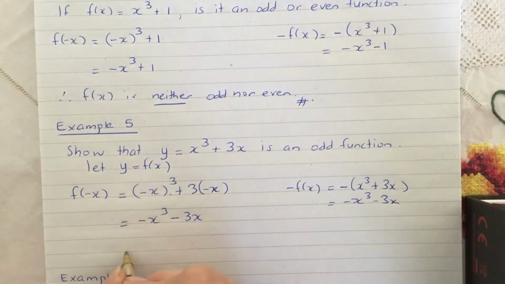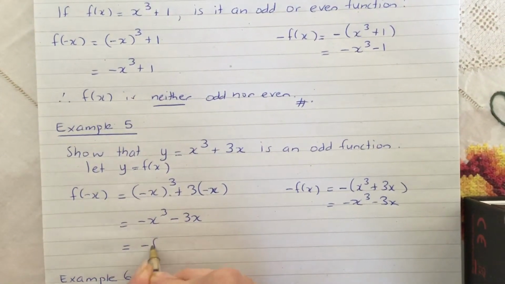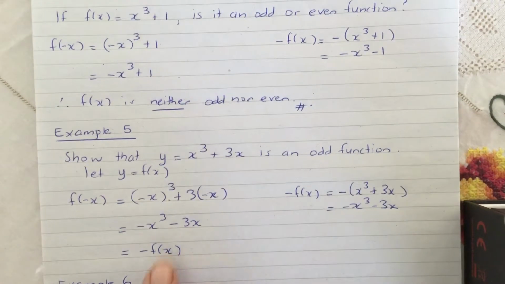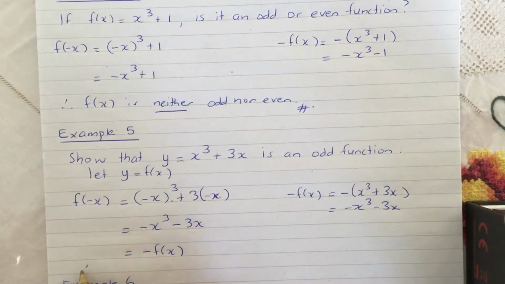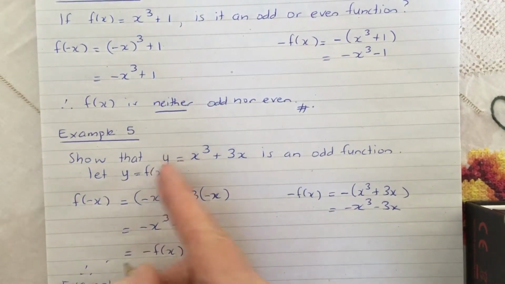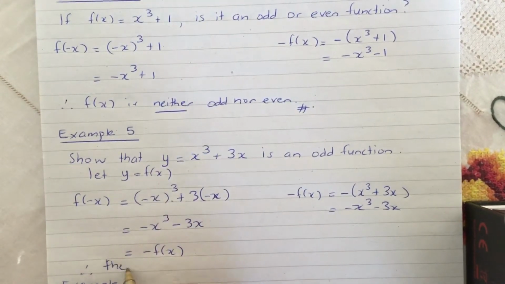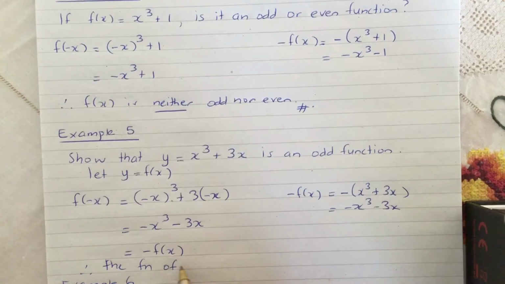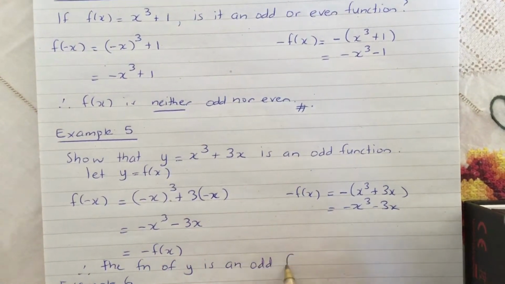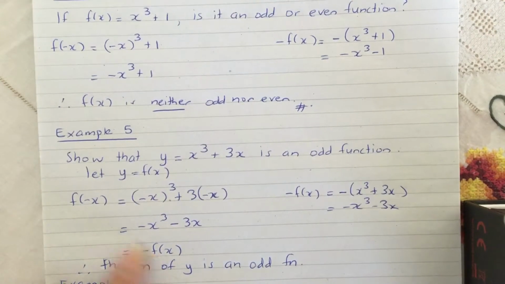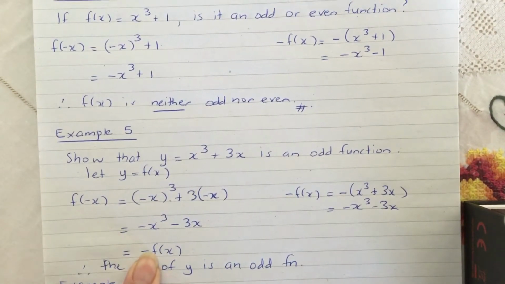So therefore, you can write f of minus x is equal to minus f of x. You have to write this part. You must write that, okay? And then you conclude. Therefore, y equals, so you can just say the function of y is an odd function, okay? Because you've shown that f of minus x is equal to minus f of x.